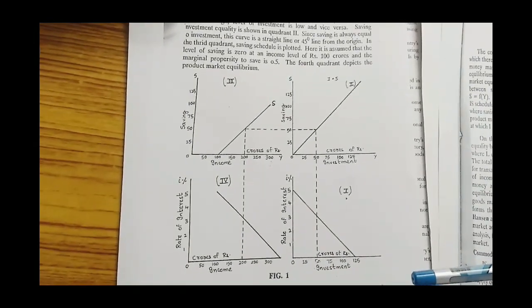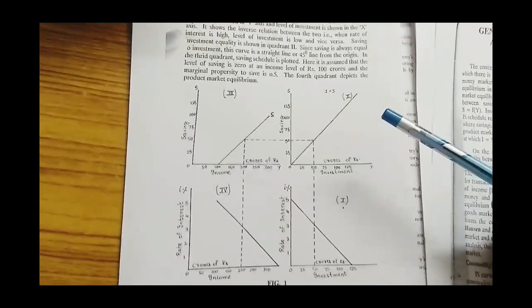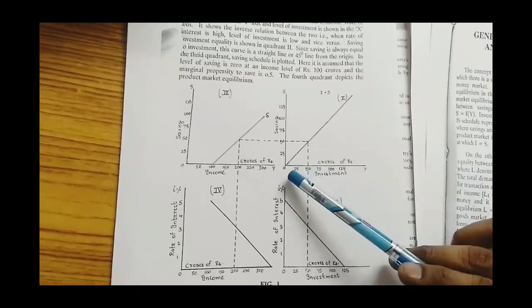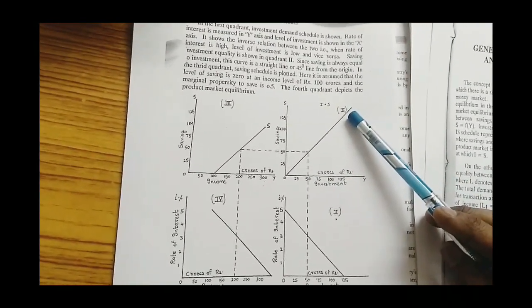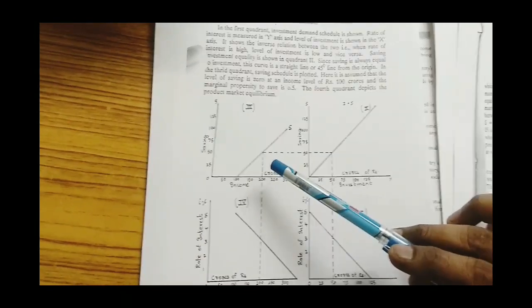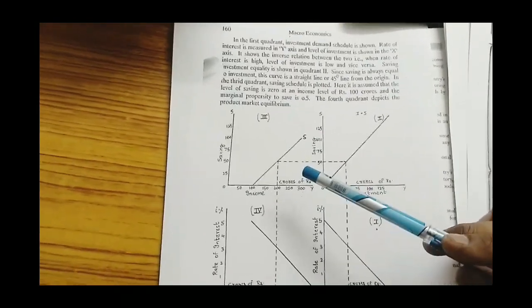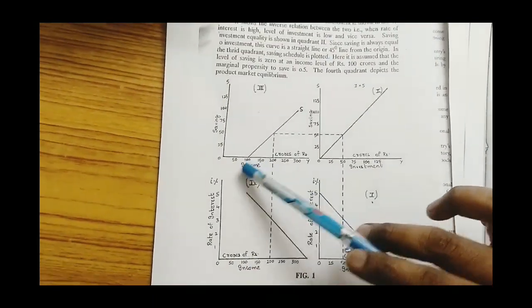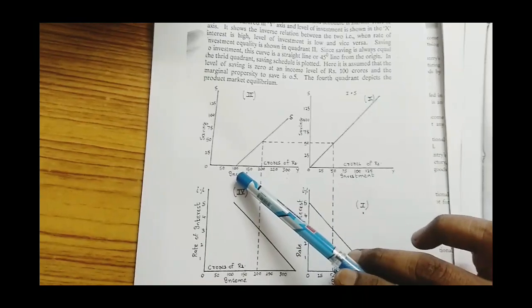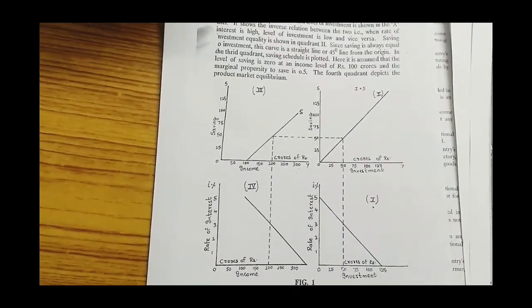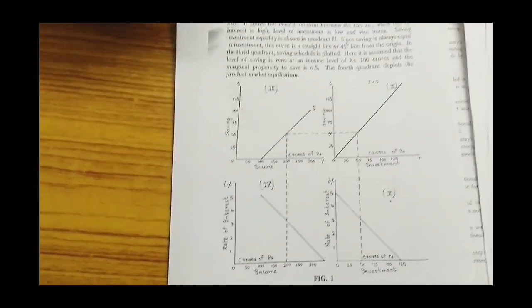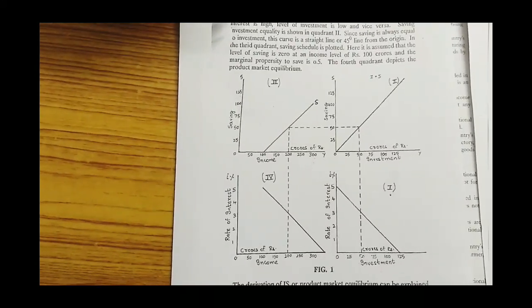Saving investment equality is shown in quadrant 2. Since saving is always equal to investment, this curve is a straight line or 45-degree line from the origin. In the third quadrant, saving schedule is plotted. Here it is assumed that the level of saving is 0 at income level of 100 crores and the marginal propensity to save is 0.5. This is the fourth quadrant. This fourth quadrant depicts the product market equilibrium.